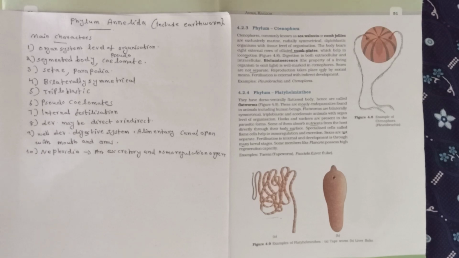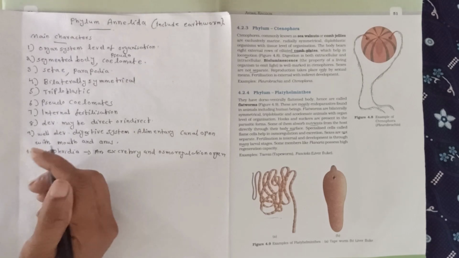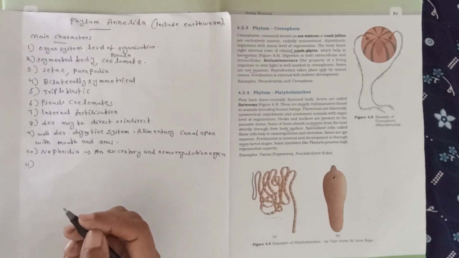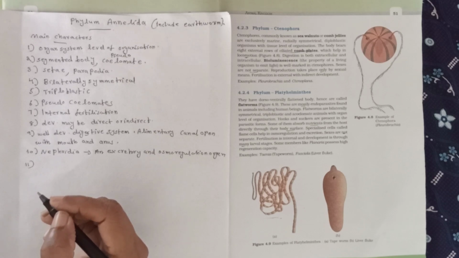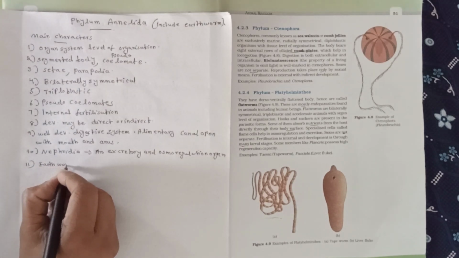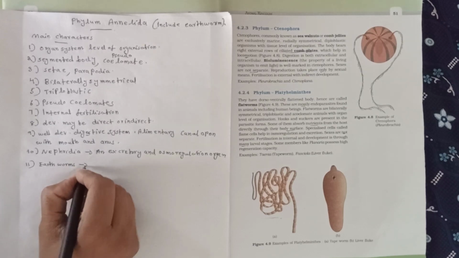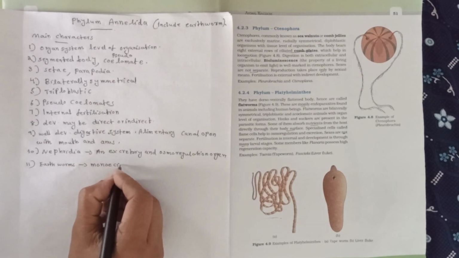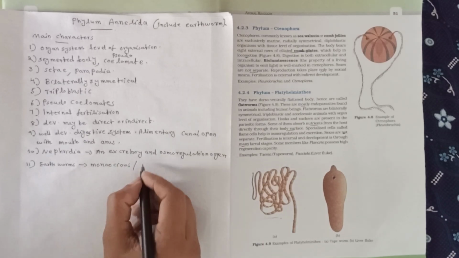Sexes united, that is monoecious, or in some cases they are separate, they are dioecious. There are two types. Earthworms are monoecious, that is hermaphrodites.